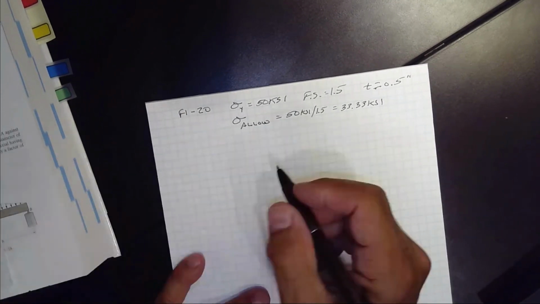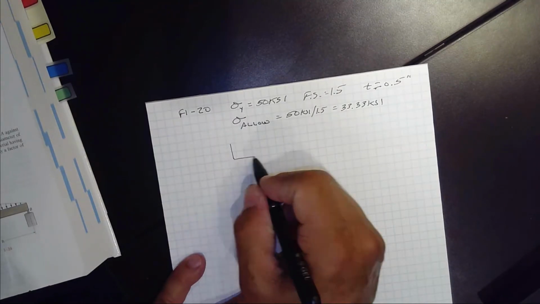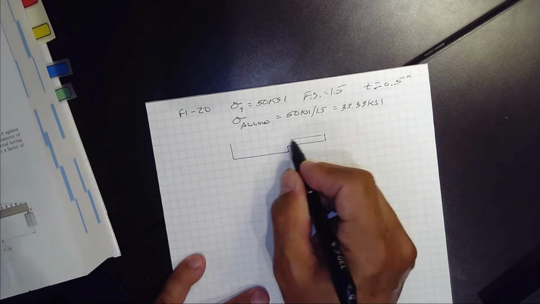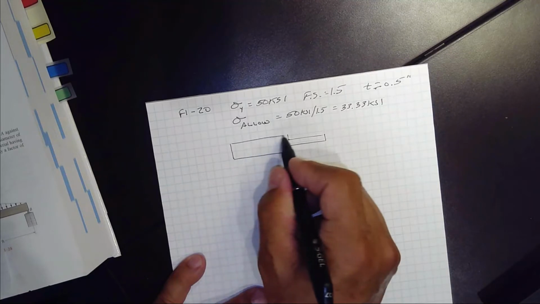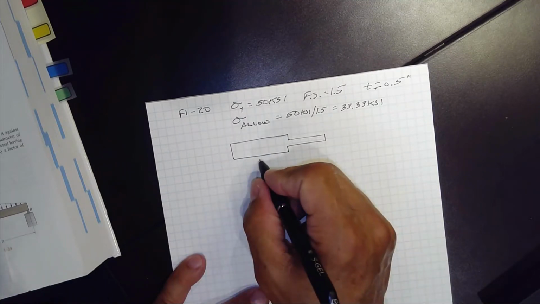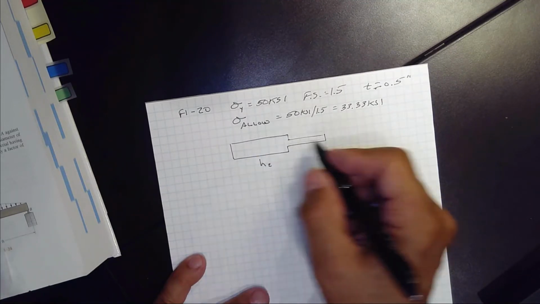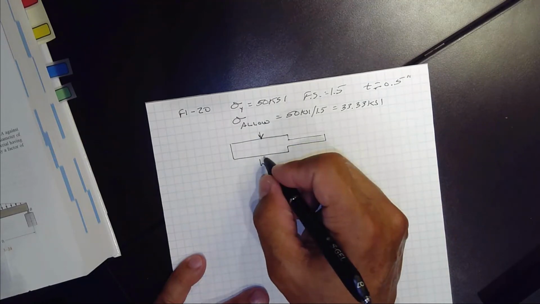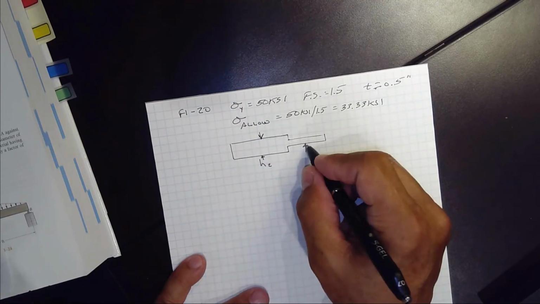So let's look at our bar. Here's a bar. And this is H2. And this is H1.